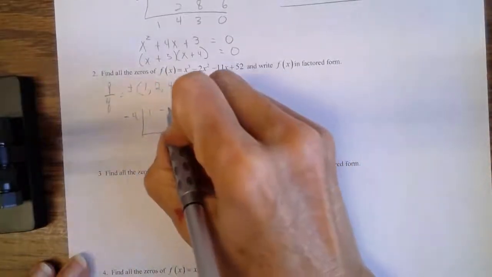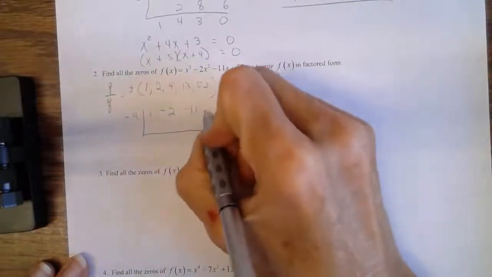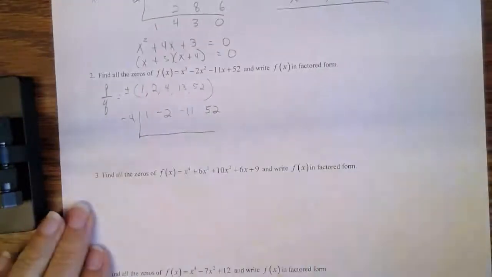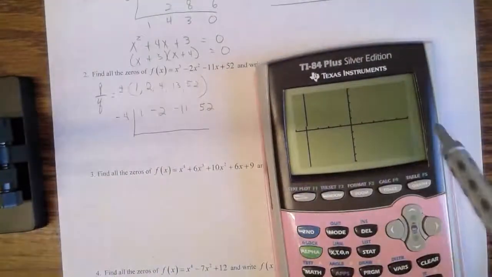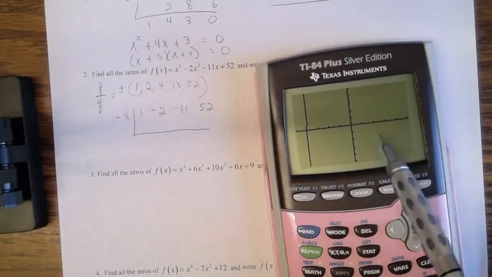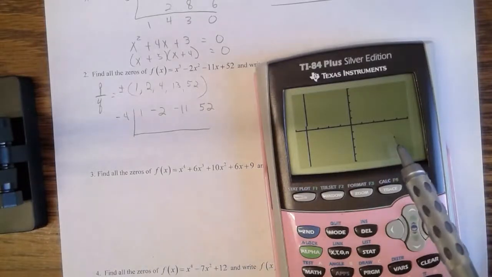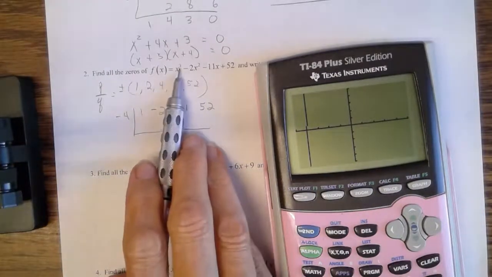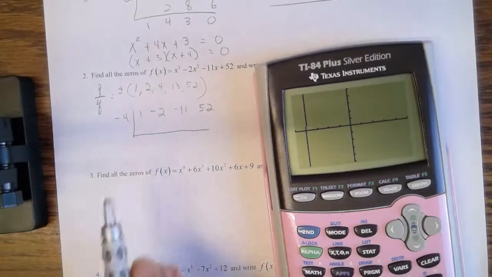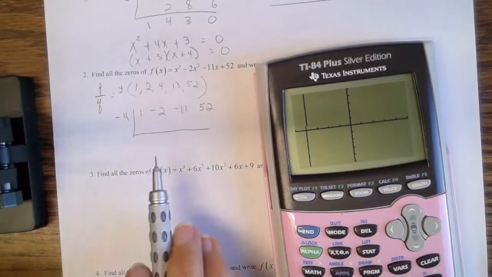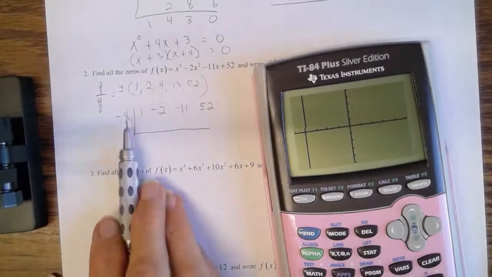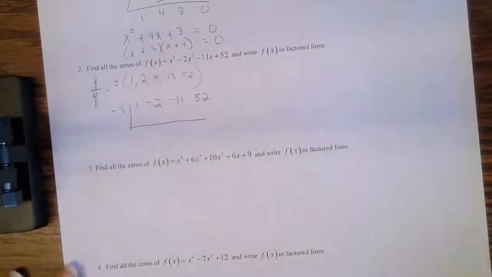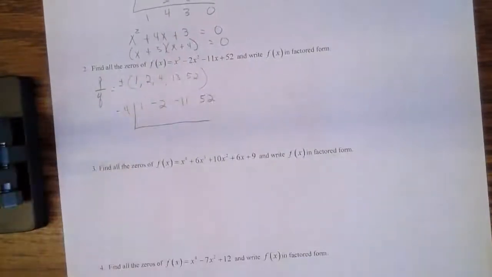Now, why do I have to do this? Because if I know -4, I don't know the other 2. Where are the other 2? They may or may not be on the x-axis. They may be complex: 1 real, 2 complex roots. How do I find them? The only way to get this down from a third degree polynomial to a quadratic is to do the synthetic division. And that's why I'm using -4 and using synthetic division.